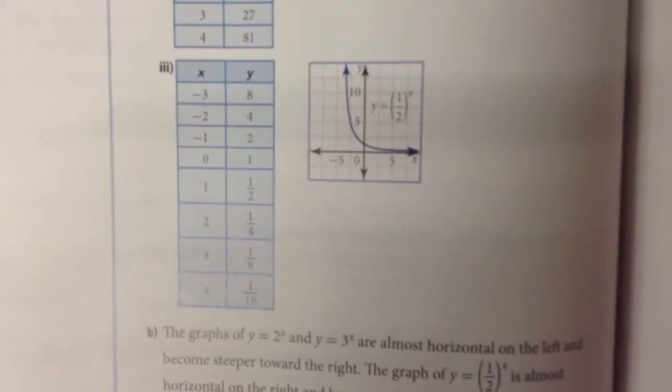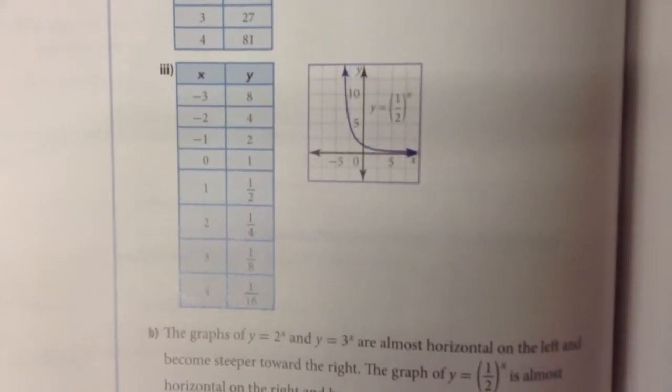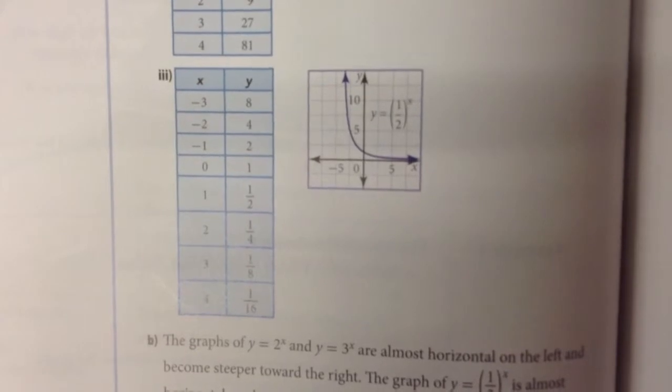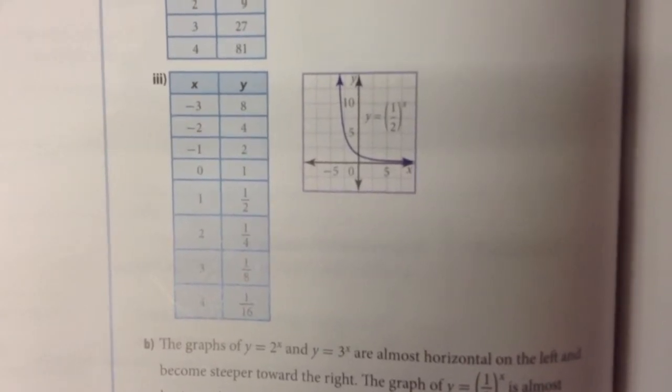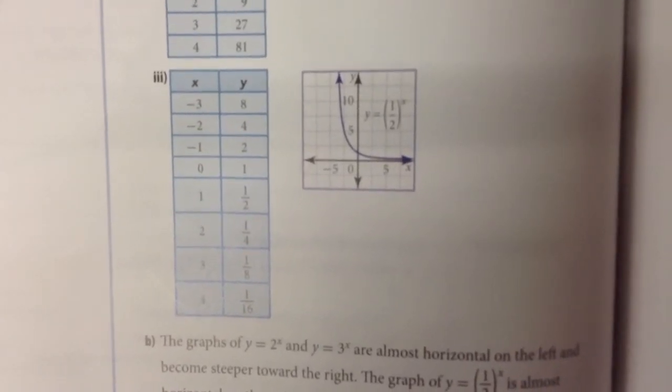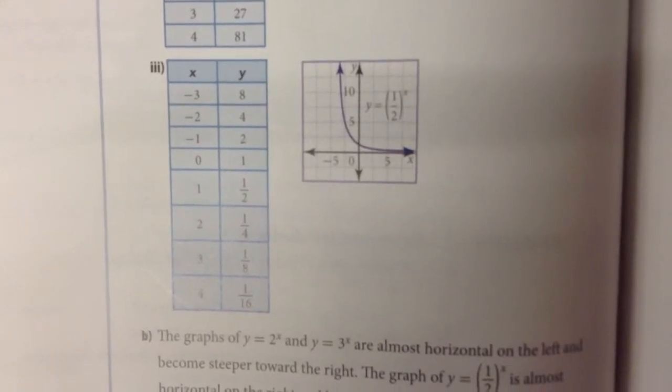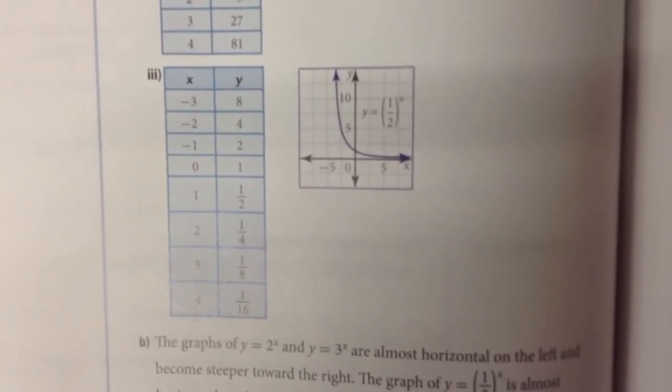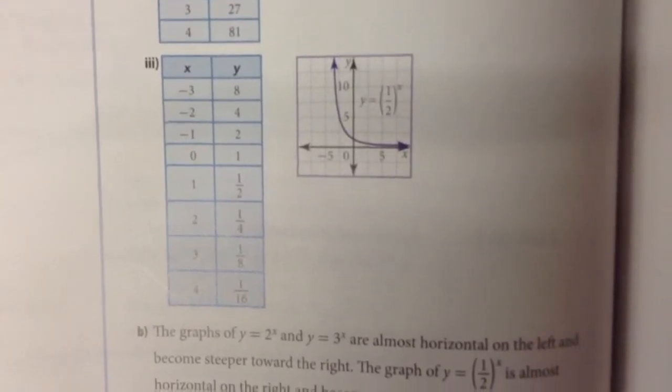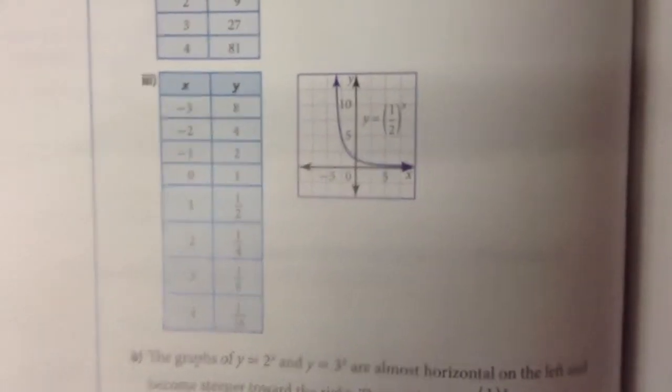It crosses that y, when x equals 0, y equals 1 still, and as it crosses the right-hand side, you see the y values approach 0 as x gets bigger in positives, 1, 2, 3, 4, 5, and beyond, but never actually reaches 0.